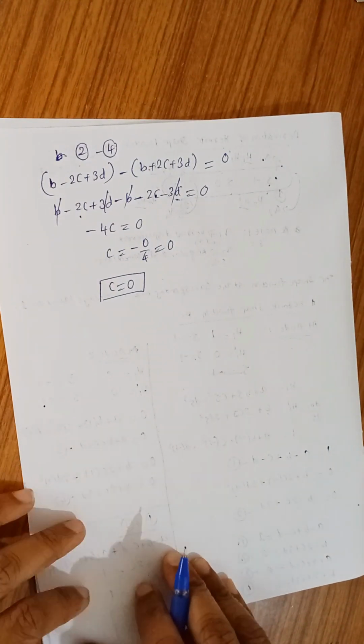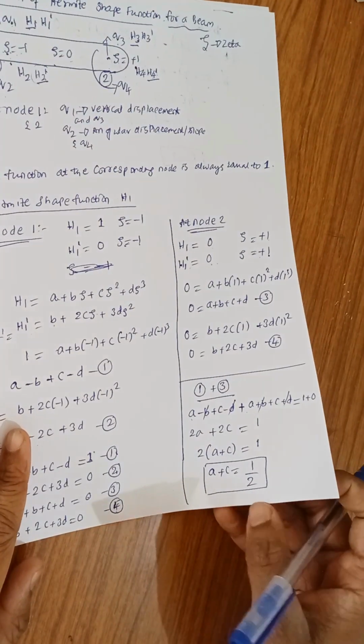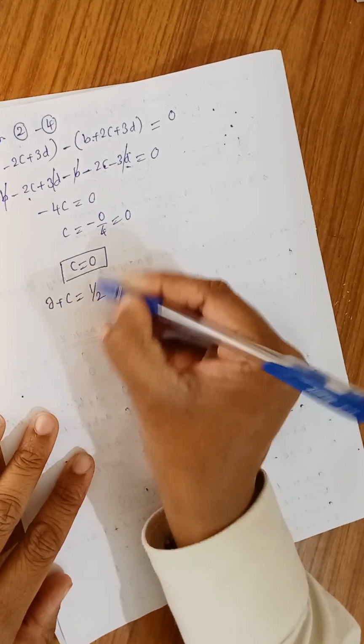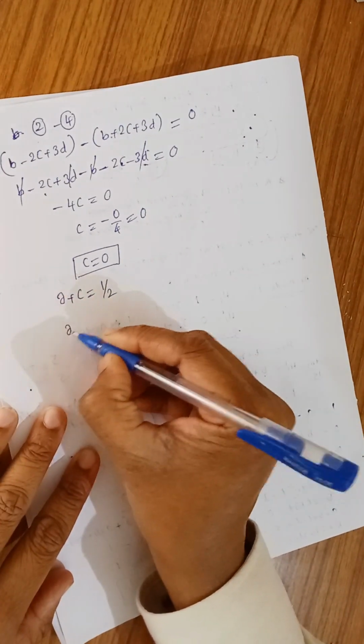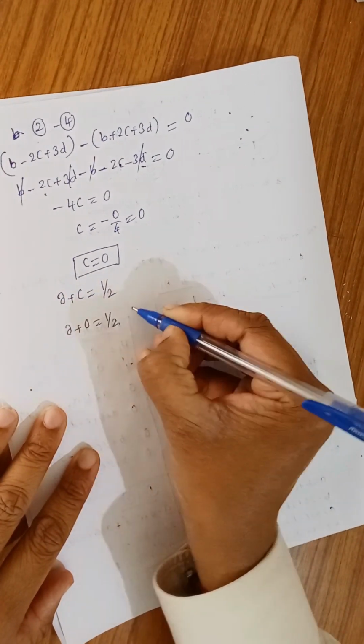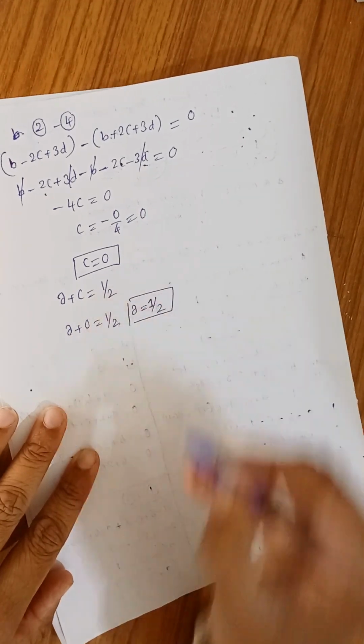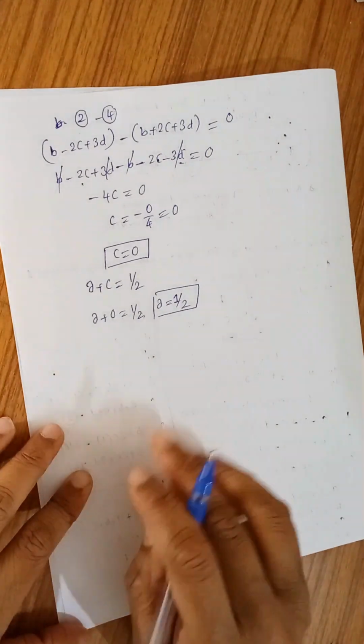Now let's substitute the value of c into this equation. Here you have a plus c equal to half. If I substitute this value, I'm going to get a plus 0 equal to half, or a equal to half. So the value of a is half and the value of c is 0.